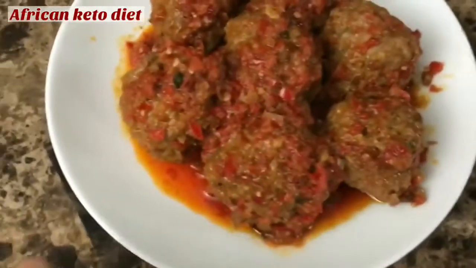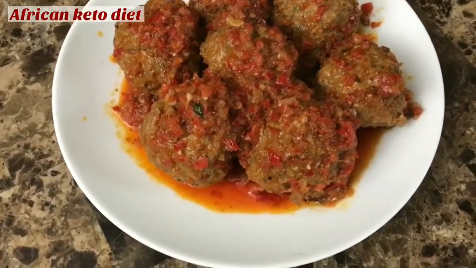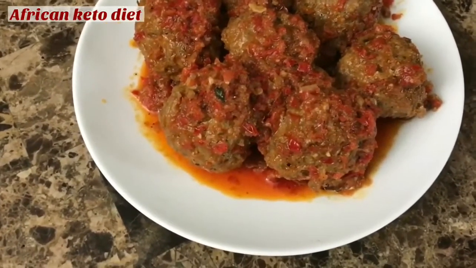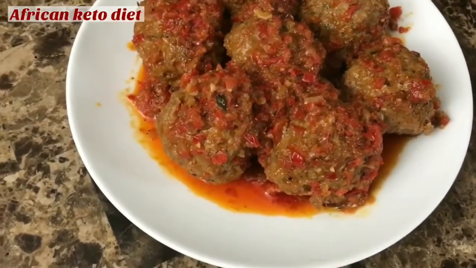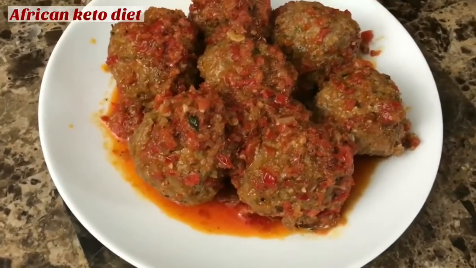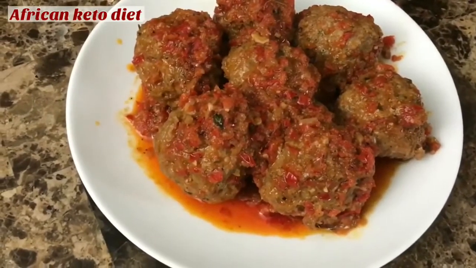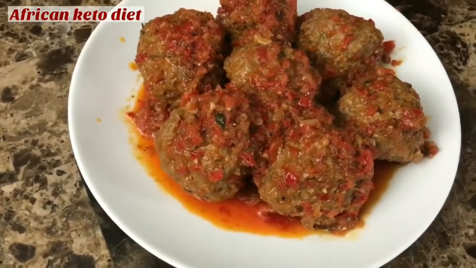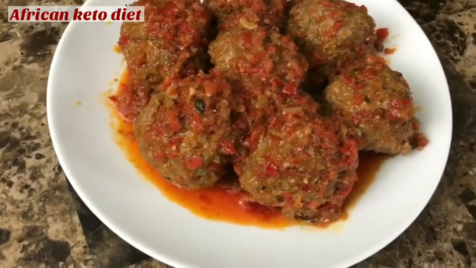Today we're going to make meatballs. I know it's not your basic, maybe the white man's way of making meatball with the pasta sauce, but this is my way, my keto way of making my meatballs. You can have it with anything, your noodle, zoodle, cabbage stir fry, cabbage on rice, cauliflower rice. You can even have it like this on its own as a meal.